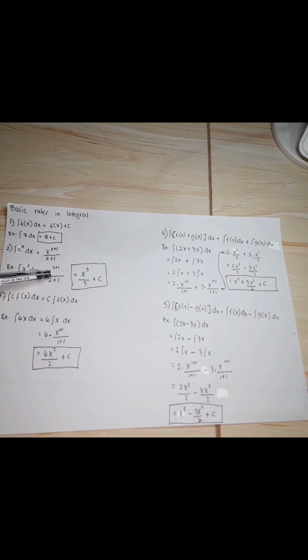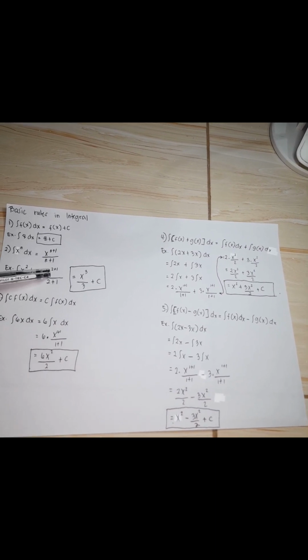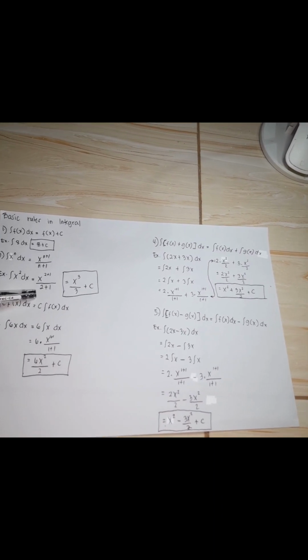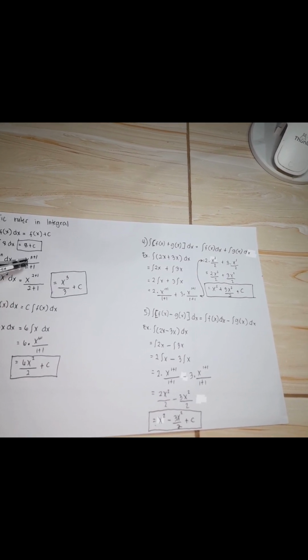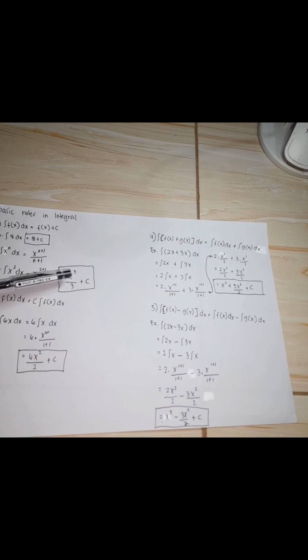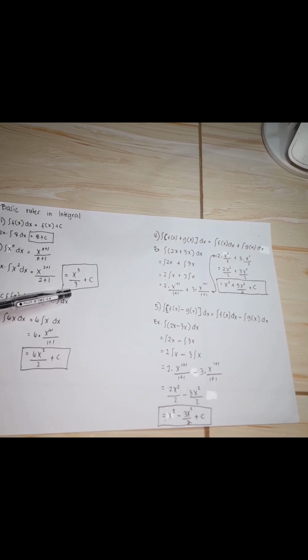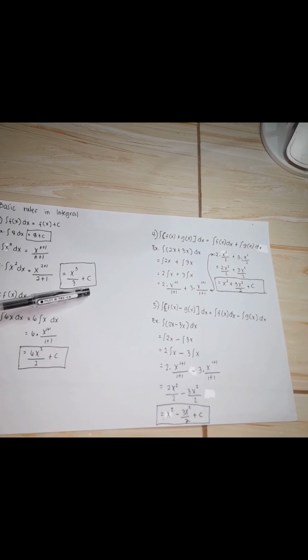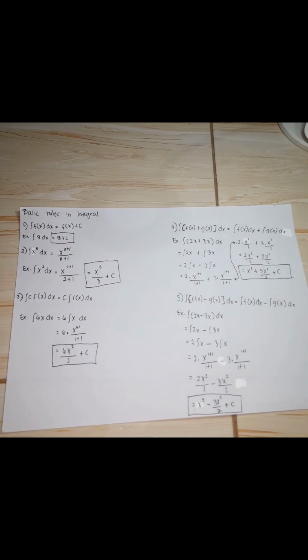So in differentiation, we subtract 1; in this integral, we will add. So 2 plus 1 over, from the formula n plus 1, n is 2, so we copy 2 plus 1. So the answer is x cubed over 3 plus c, which is the constant. So let's proceed to number 3.